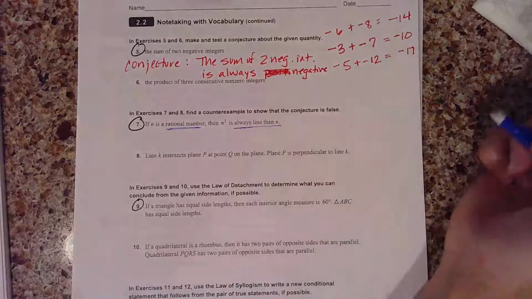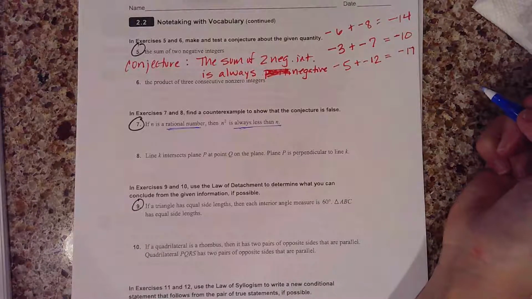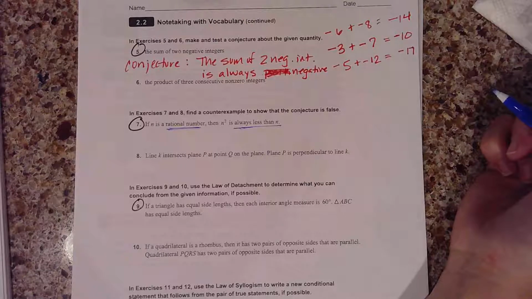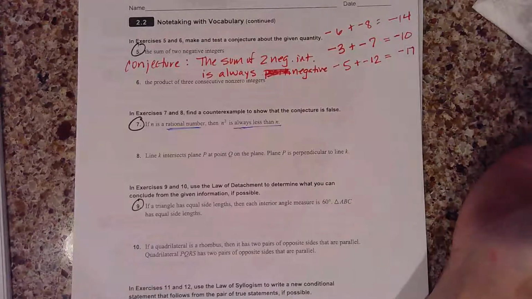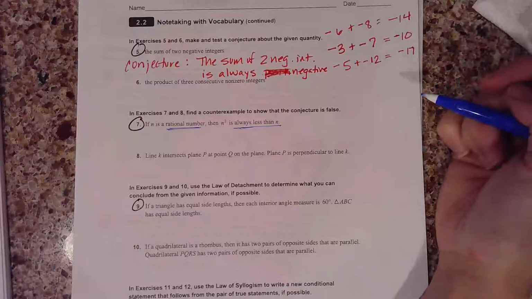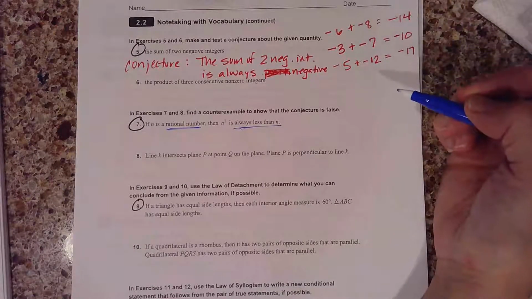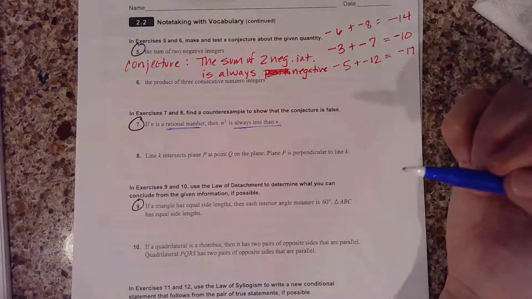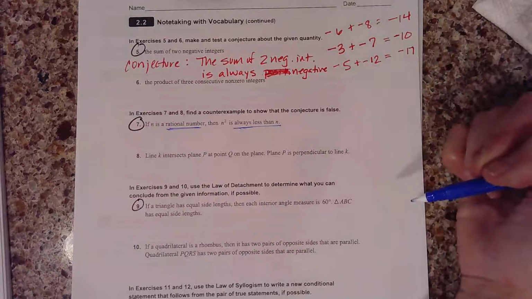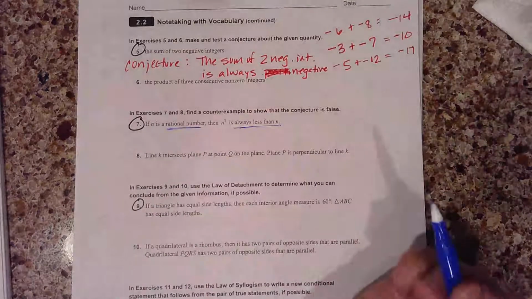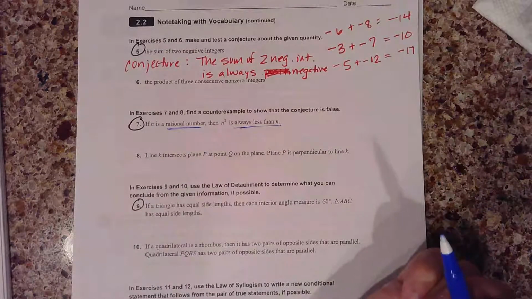So a rational number is basically any number you can think of in the whole wide world, with the exception of imaginary numbers and numbers like pi or the square root of 2. The reason those numbers are not rational is because they go on forever without a pattern. So anyway, if n is a rational number, then n squared is always less than n.